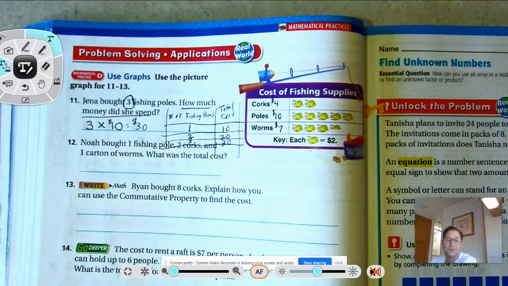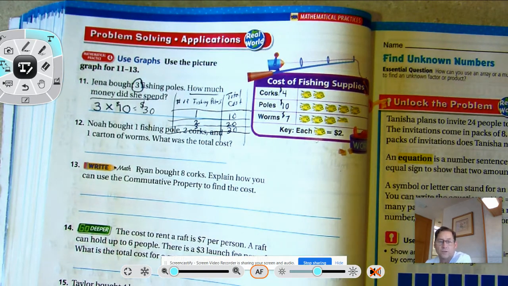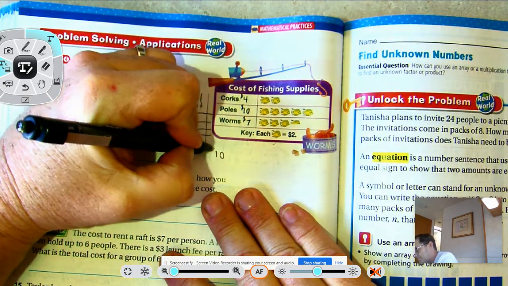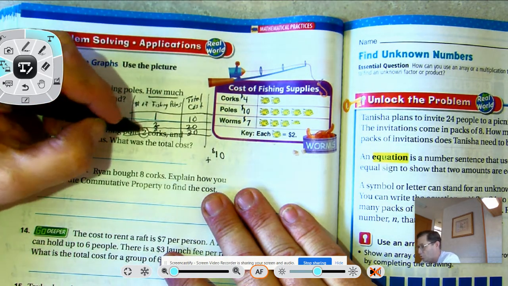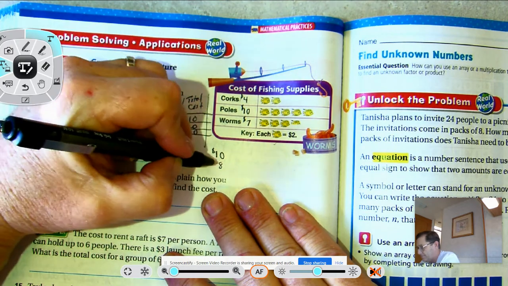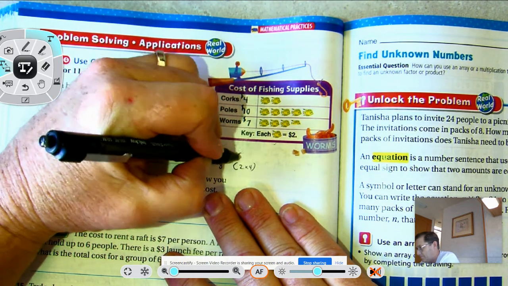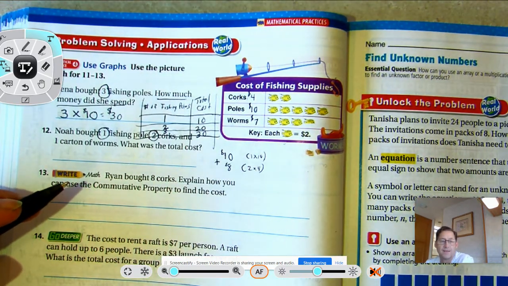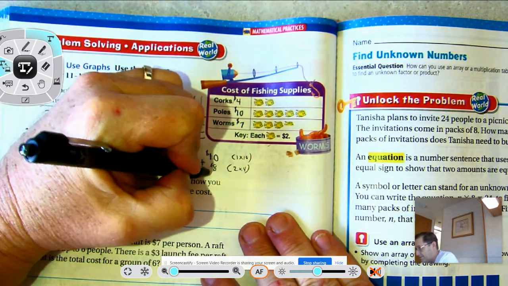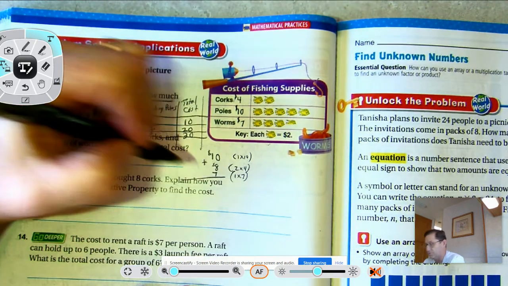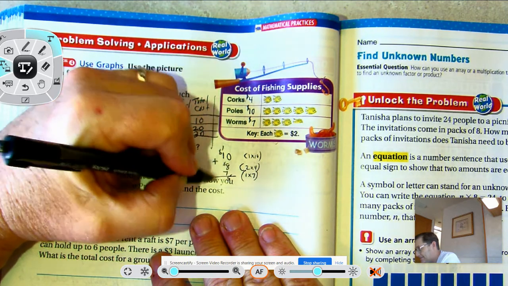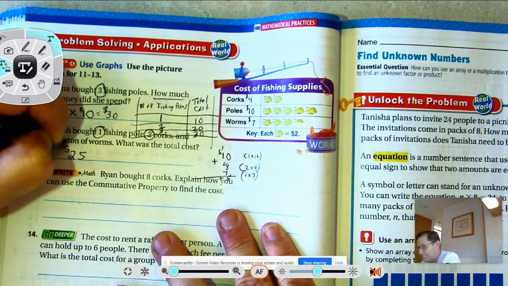So $30. Noah bought 1 fishing pole, 2 corks, and a carton of worms. What was the total cost? Okay, one fishing pole, $10. Two corks would be $8. 2 times 4, 1 times 10. Okay, he's buying 2 corks. Each cork costs $4. And a carton of worms. 1 carton of worms is $7. Okay, so then we would just add those up, right? 8 and 7 is 15. And 15 and 10 is 25. $25.